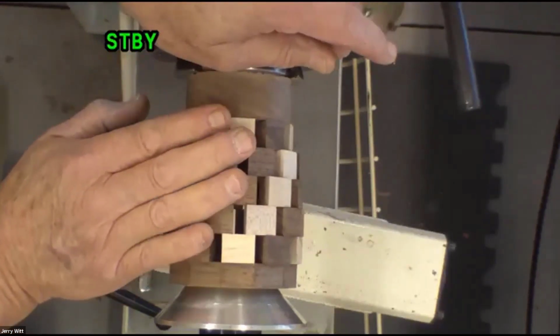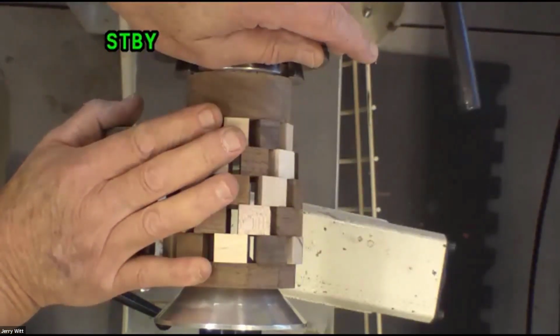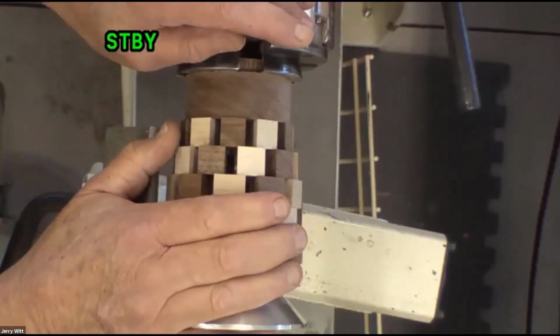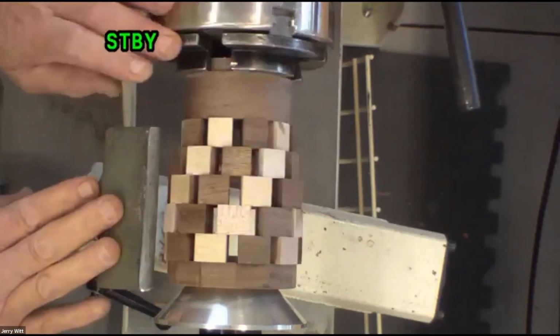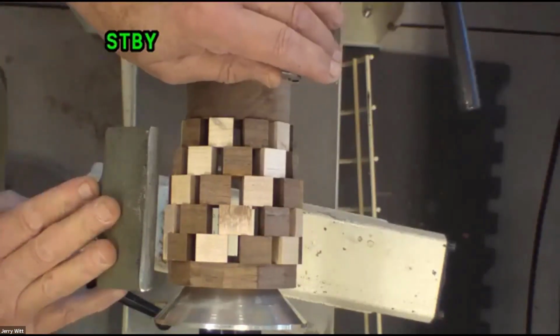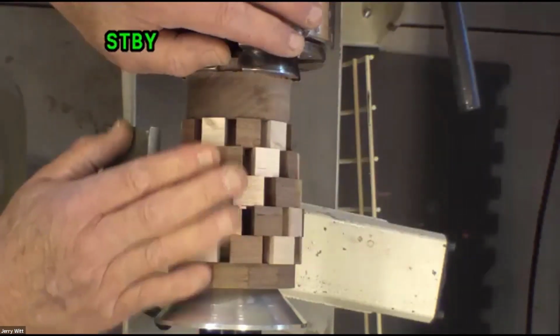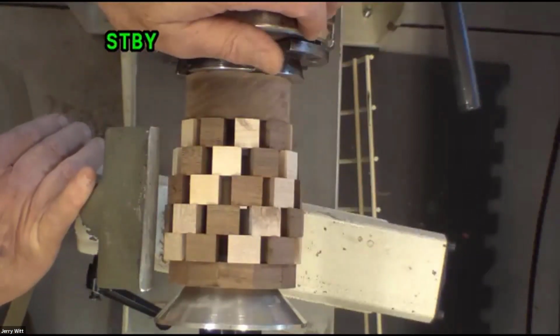And when you're turning open segmented pieces, speed is really your friend. I like to turn at 2,000 or higher when I'm doing the open segment pieces. It kind of fools the tool into thinking that it's a solid piece that it's working on.